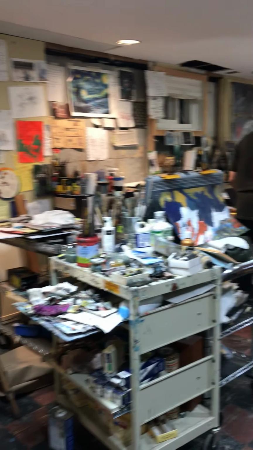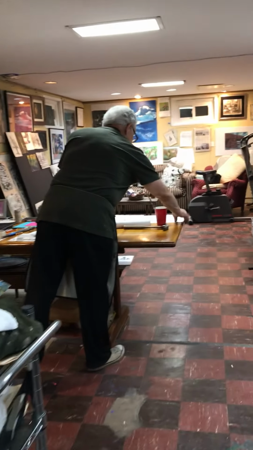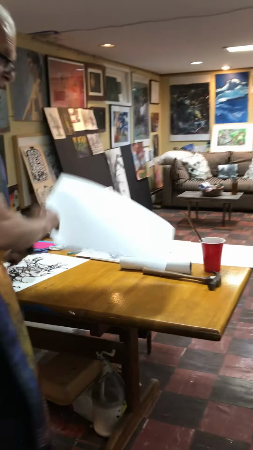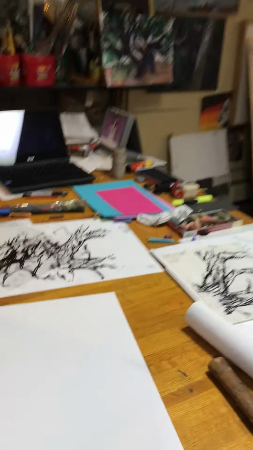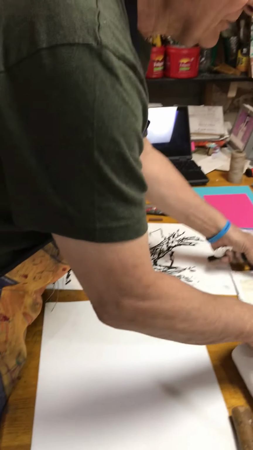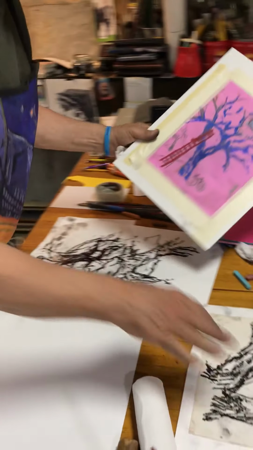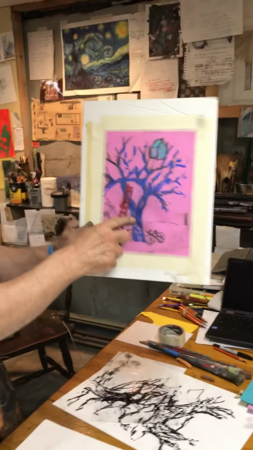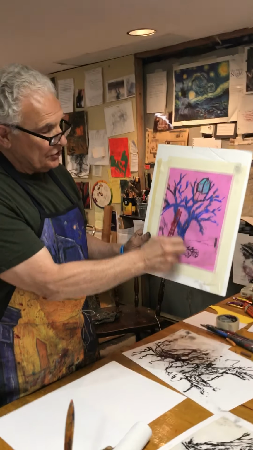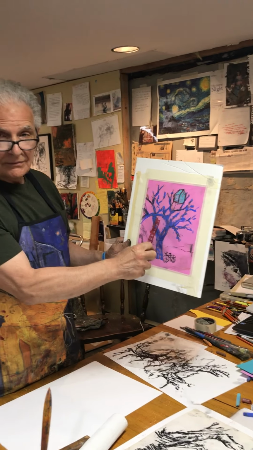So let's go back to the table and we'll do the letter Y and show you how that works. And we're almost done. And then you decide what technique is good for you. Okay? You make that decision. Now this tree was done using the letter Y. Okay?